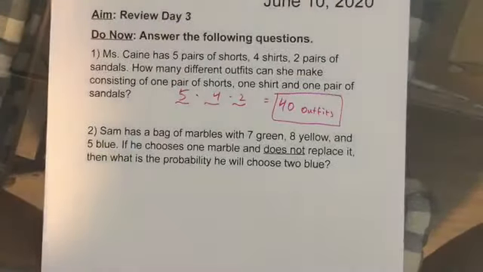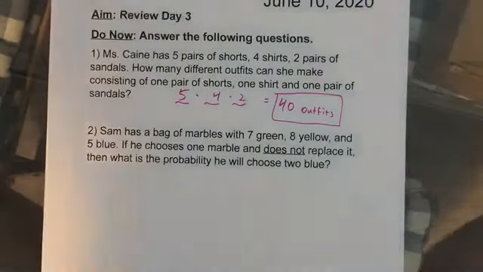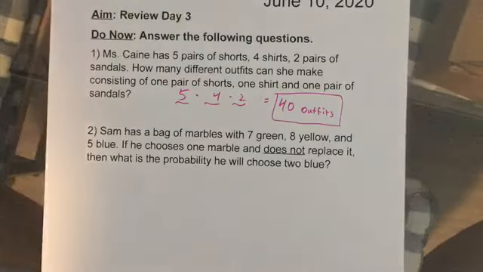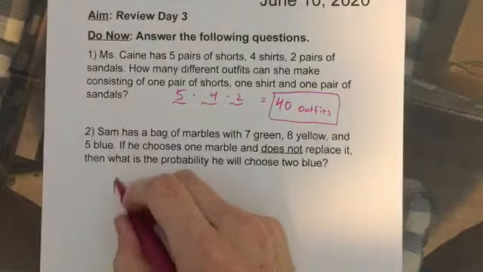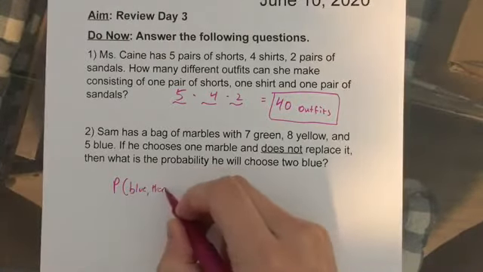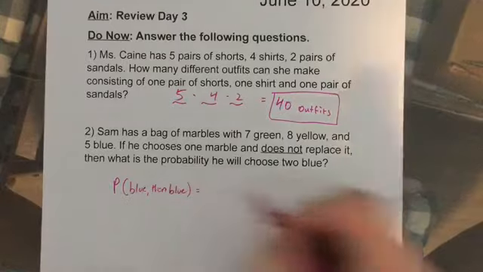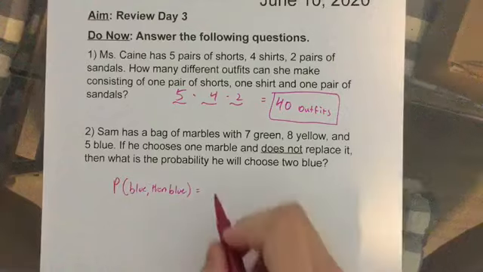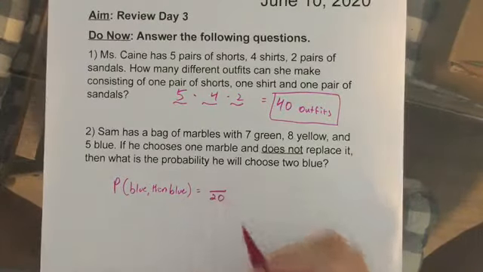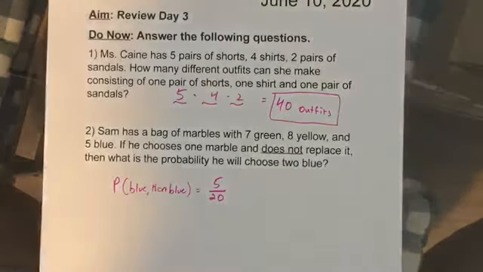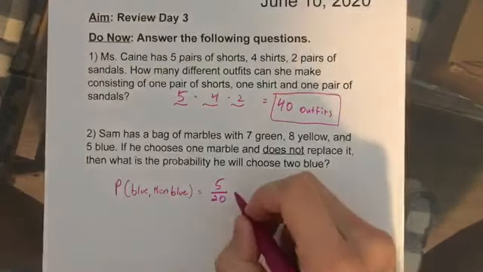On number 2, Sam has a bag of marbles with 7 green, 8 yellow, and 5 blue marbles. If he chooses 1 marble, does not replace it, and then chooses a second, what's the probability he will choose 2 blue? So really we're asking, what's the probability he gets a blue, then another blue, without replacement? 7 plus 8 is 15, plus 5 is 20, so we've got 20 total. So that first choice, his chance of getting a blue is 5 out of 20. Now he's the best marble picker ever, so we assume he got that blue.